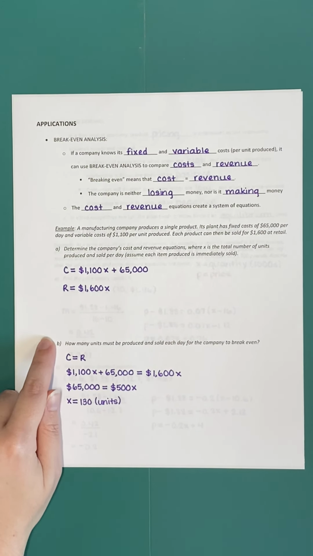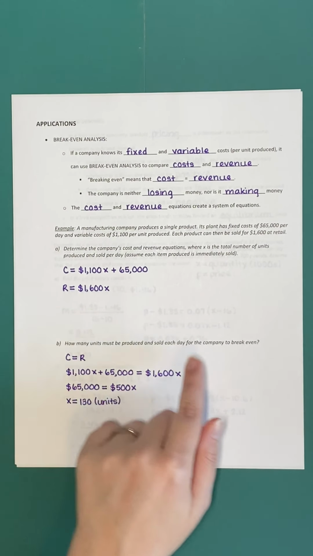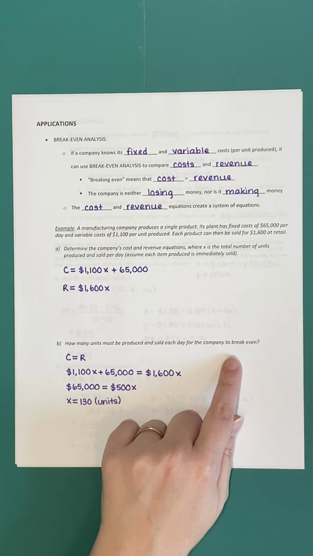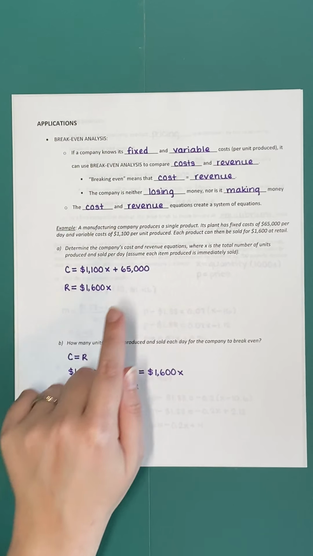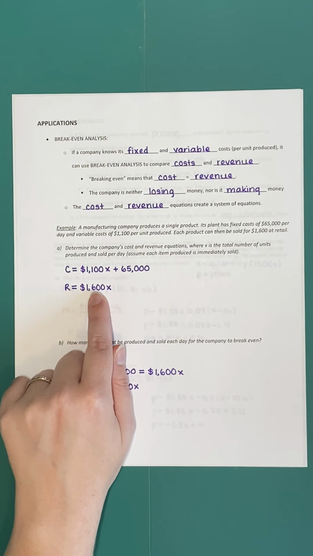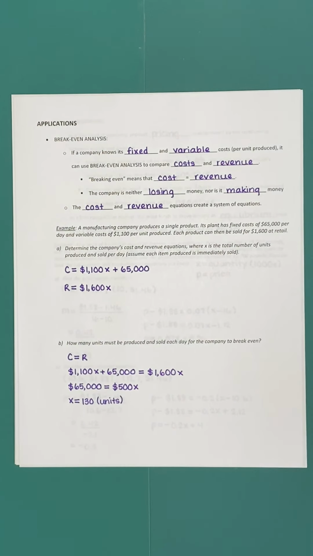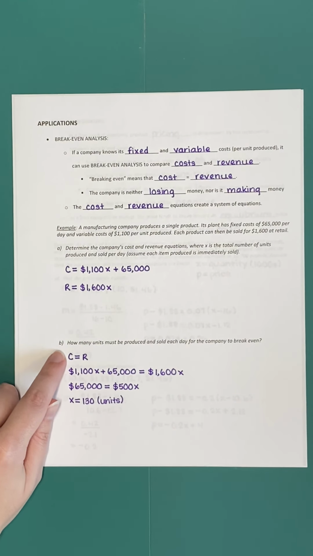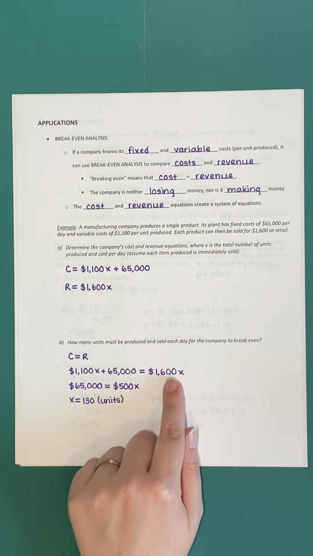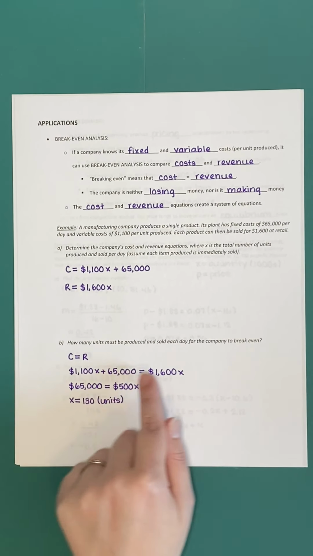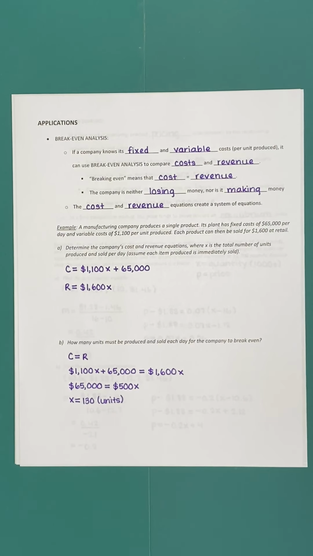So then our next question is how many units must be produced and sold each day for the company to break even? Well, what do we know about breaking even? Again, we know that means that cost and revenue are the same. So if you were to take your expression for cost and set it equal to your expression for revenue, that represents the situation where we are breaking even. So set your cost and revenue equal, and then the goal is to solve for X. Now you have one equation that has exactly one variable.